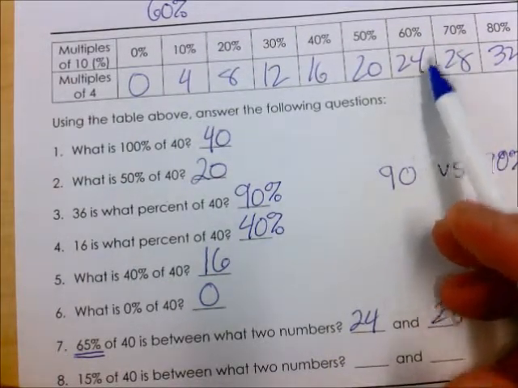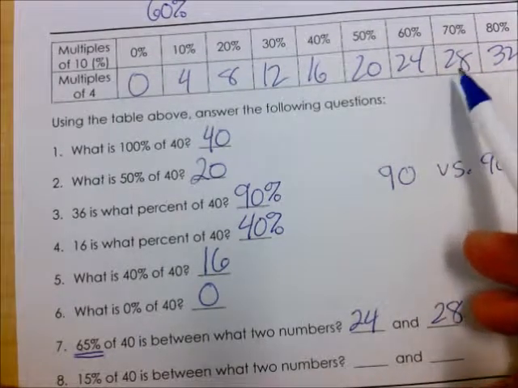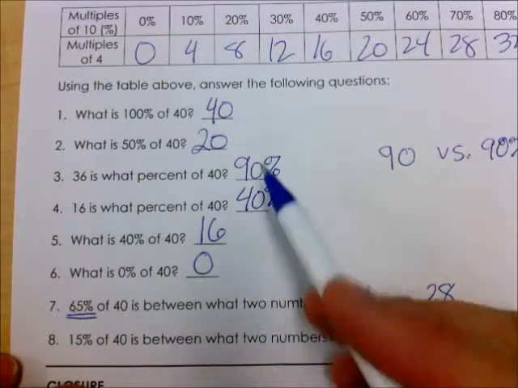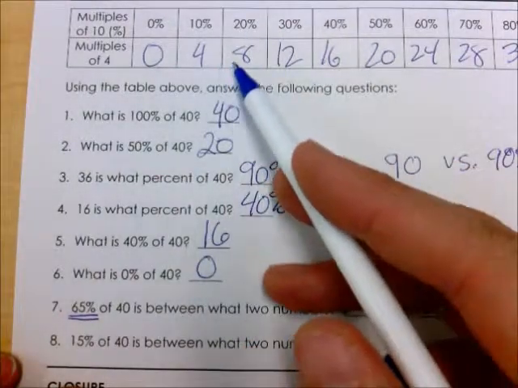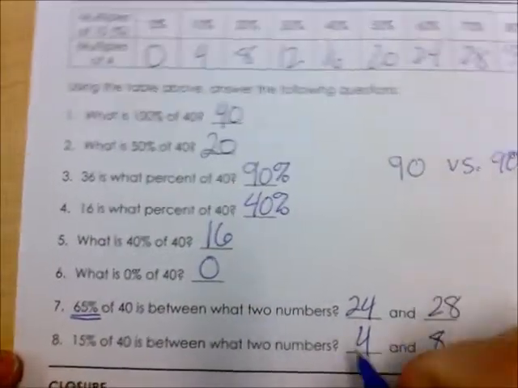So 65% of 40 would be exactly between 24 and 28, which is 26. And then finally, 15% of 40 is between what two numbers? 10% and 20%. 15 falls in between, so it's in between 4 and 8.